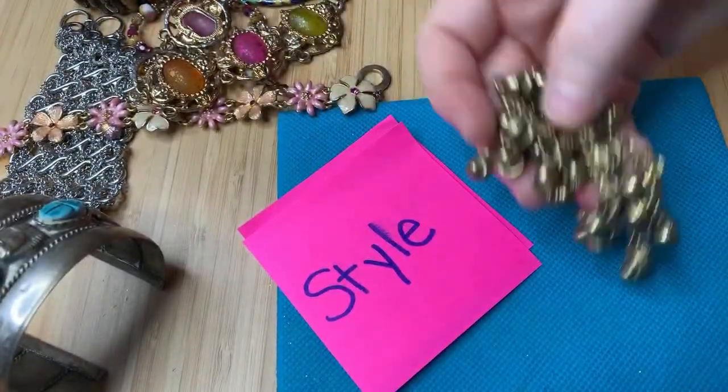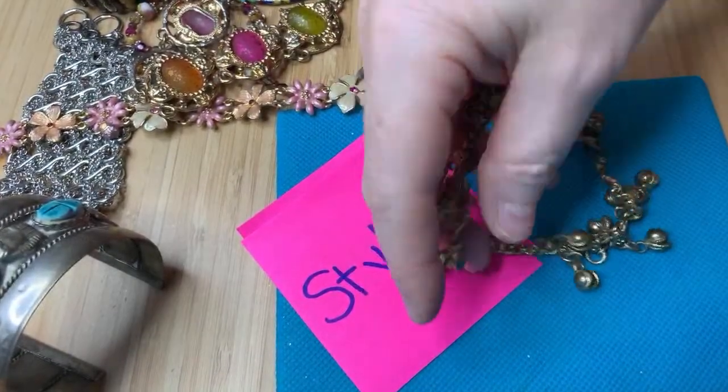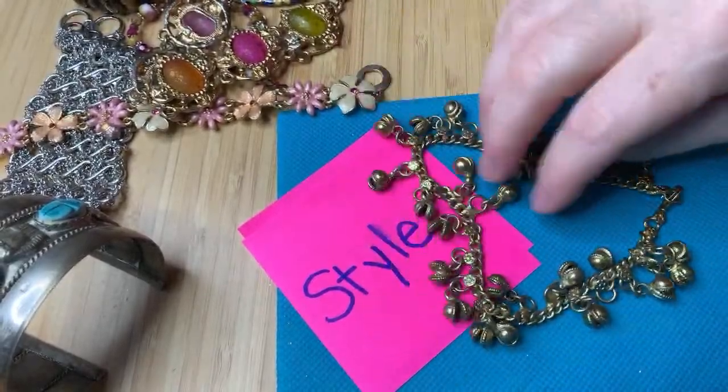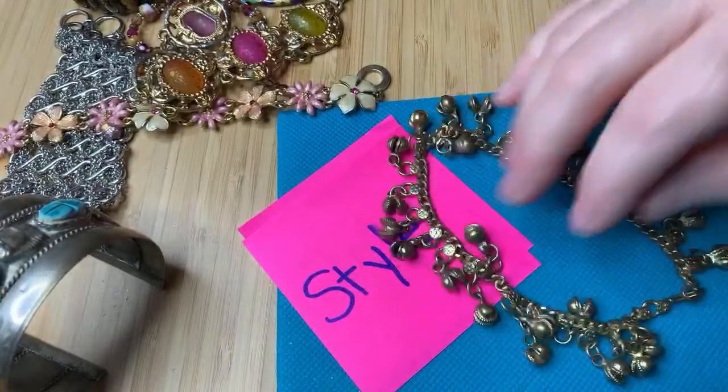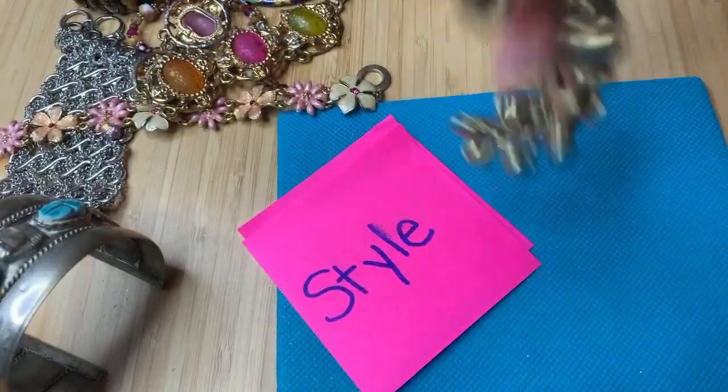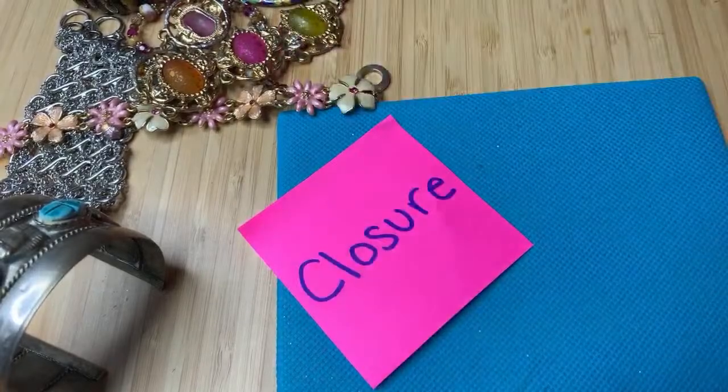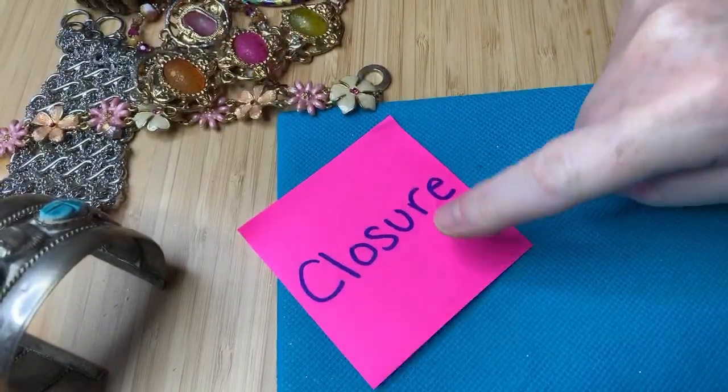Oh, this one is technically an anklet, but that's another one, you know. Anklet, boho, belly dancer, bells, I mean, all the shebangs on that one. Okay, so that's style. Closure is the next biggie.